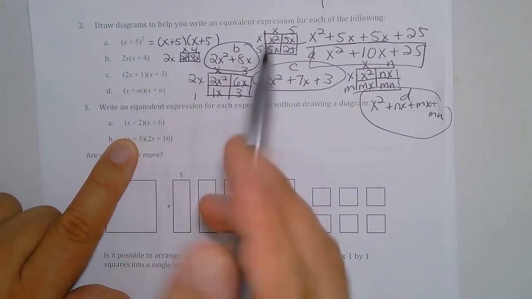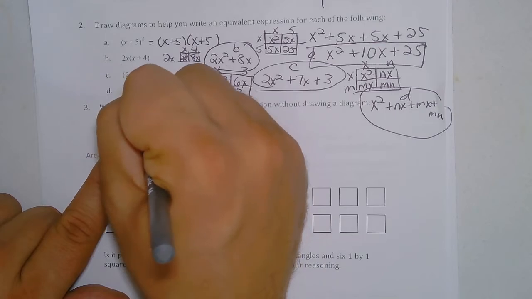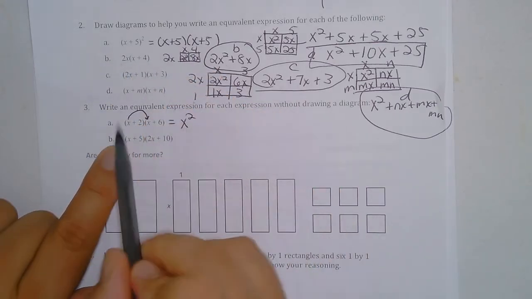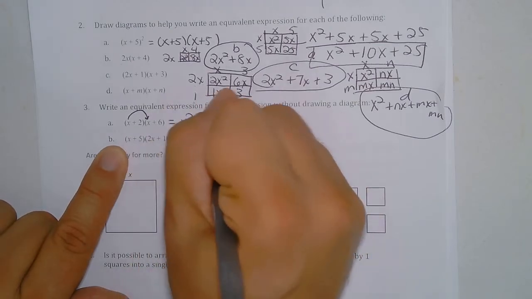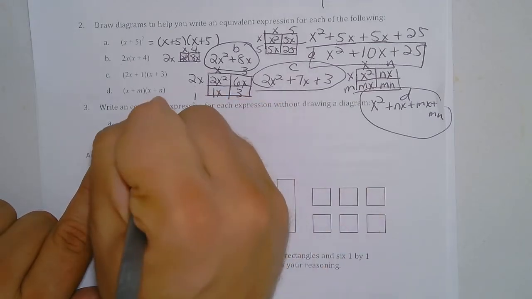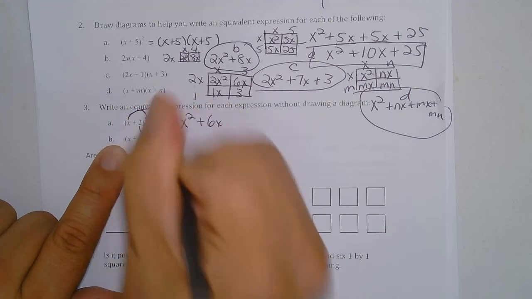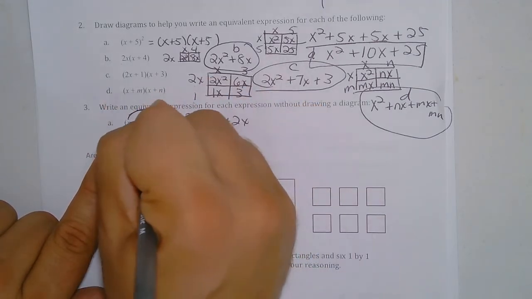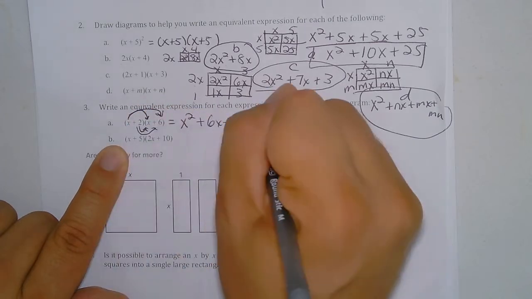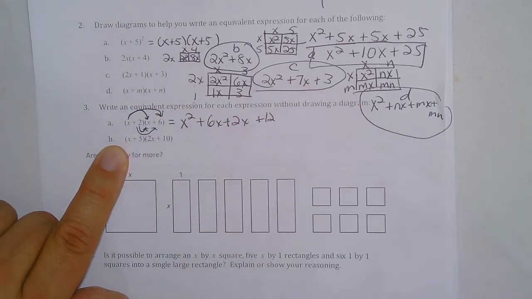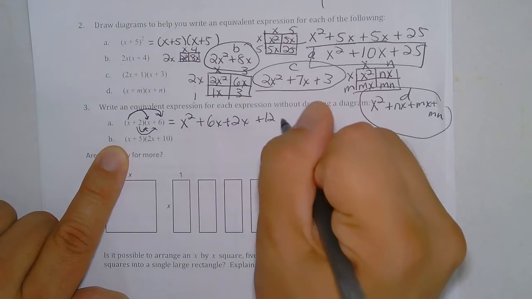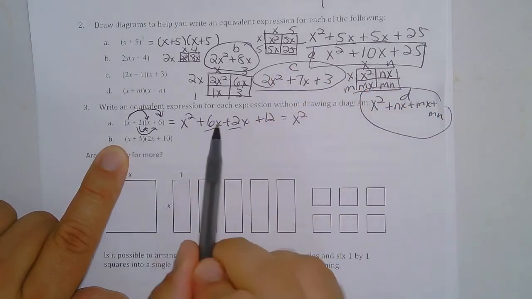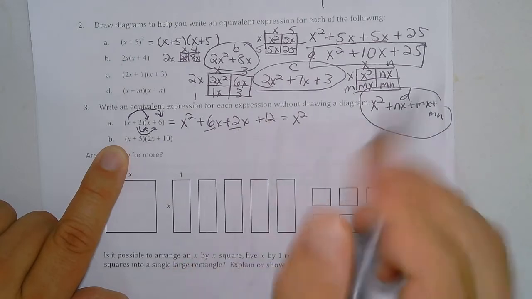Now, without the rectangles, what you do is just do double distribution. So x times x is x squared. x times 6 would be plus 6x. So 2 times x would be plus 2x. And 2 times 6 is plus 12. Combining our like terms, we would have this equal x squared, then plus 8x and plus 12.